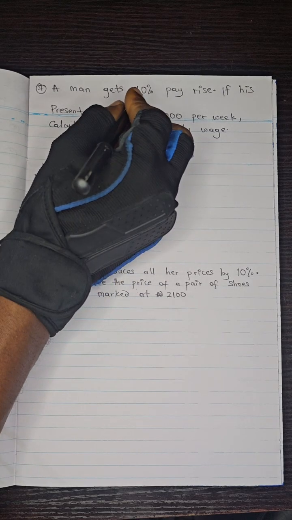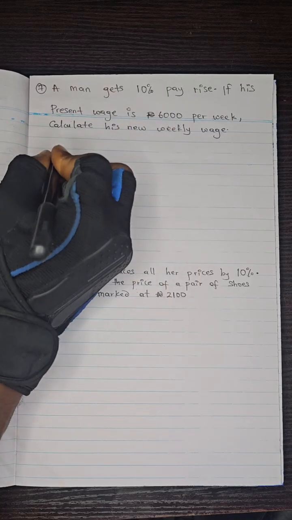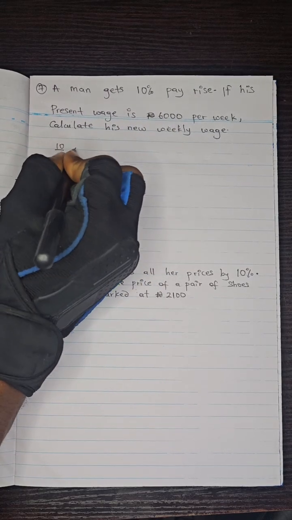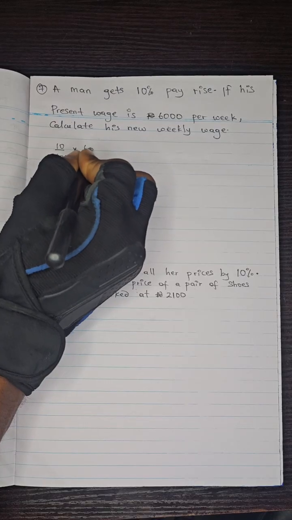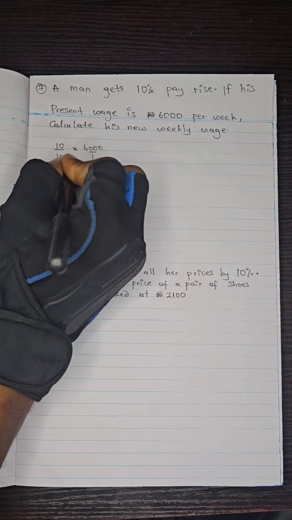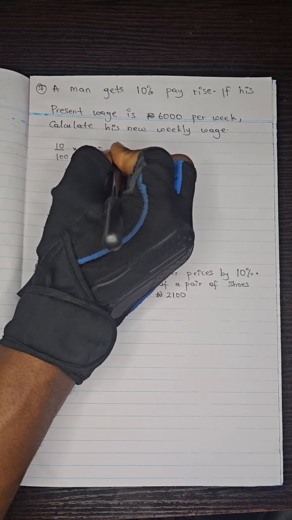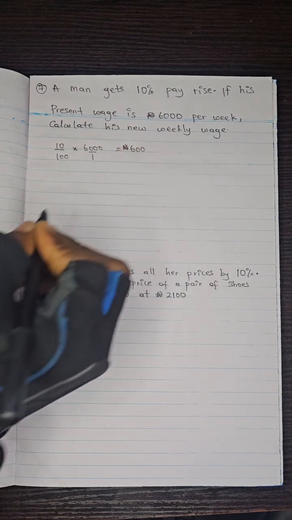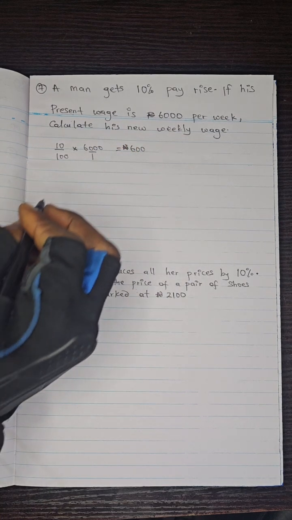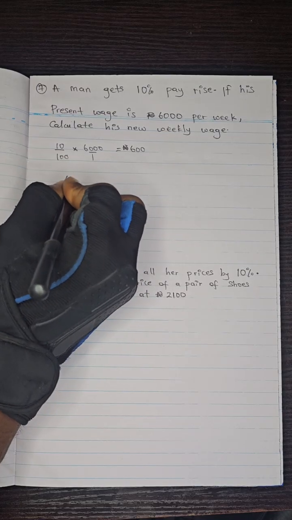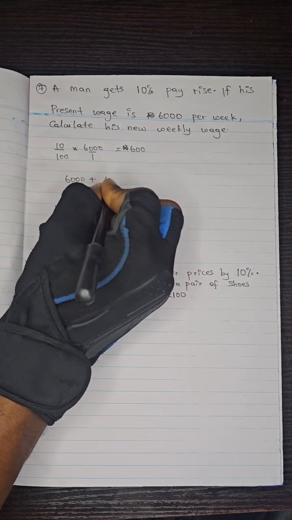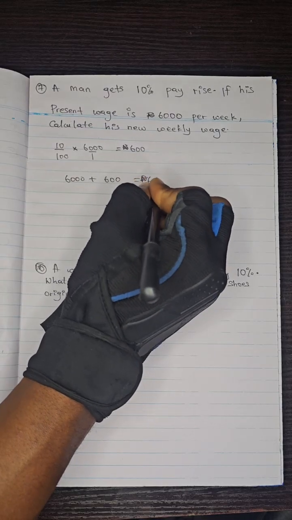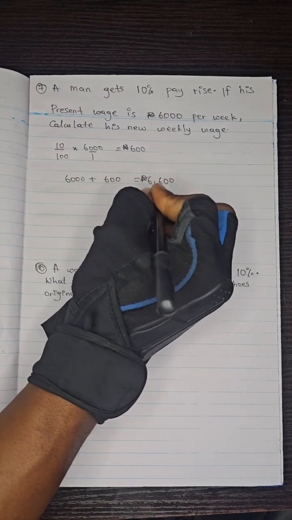Remember what we do: convert this percentage to a fraction and multiply. So it will be 10 over 100 times 6,000 over 1. So at the end of the day, you are getting 600 naira as the increase in his money. So the new wage will now be 6,000 plus 600, which will be 6,600 naira.